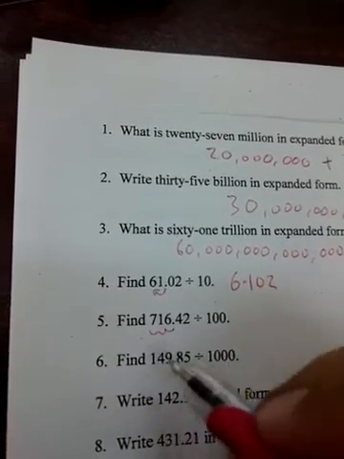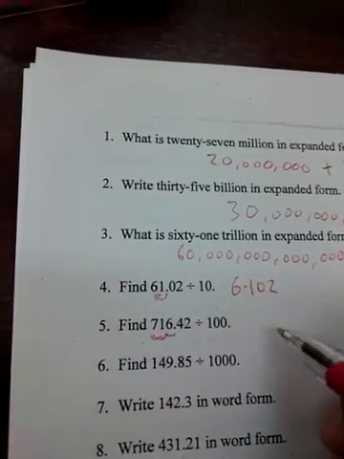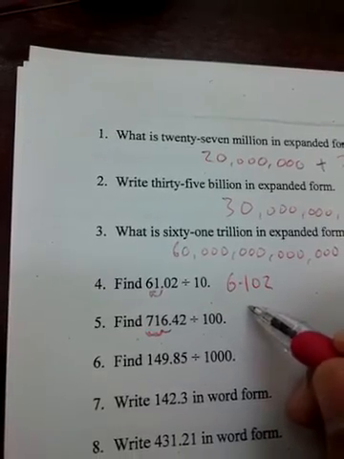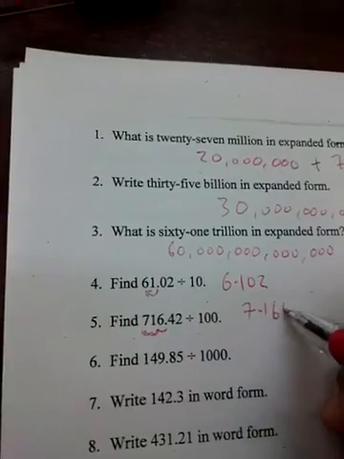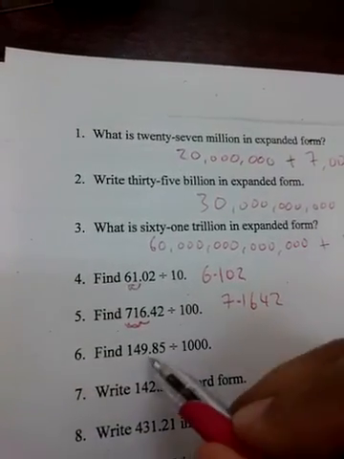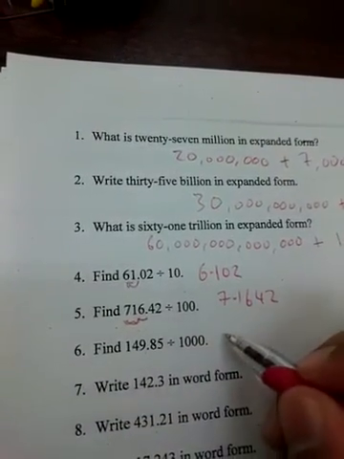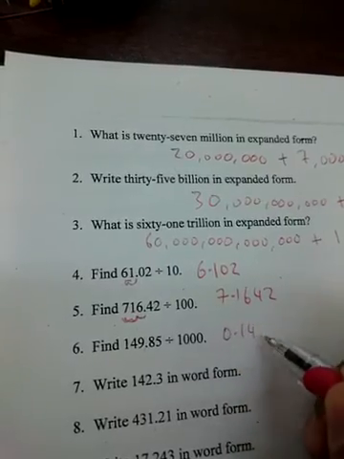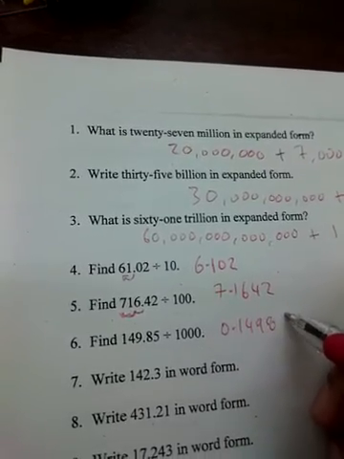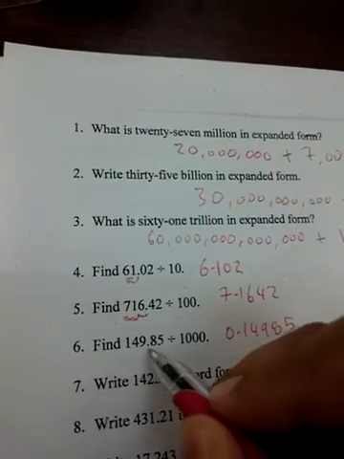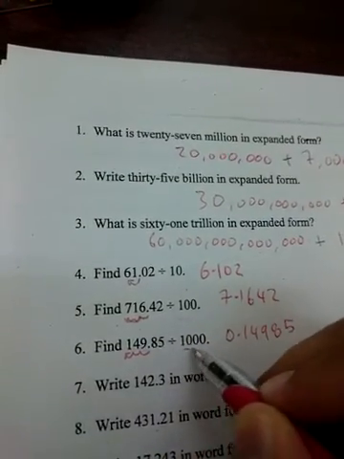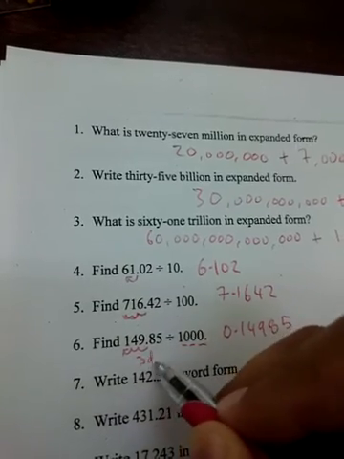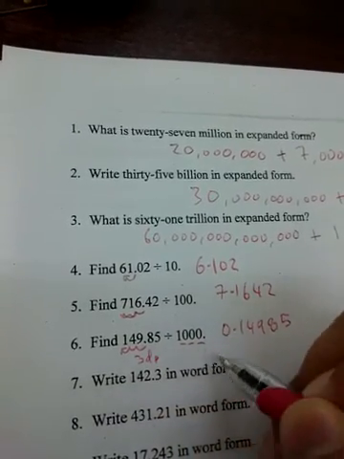And again for this one, we move it twice, and it becomes 7.1642. And this is 1,000, and it becomes 0.14985. You see we move it 1, 2, 3 times according to the number of zeros.